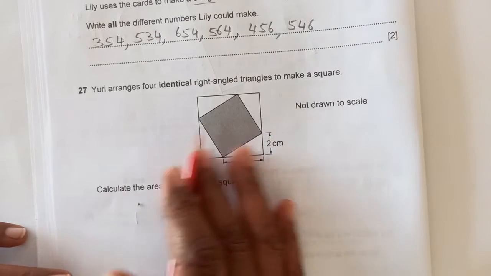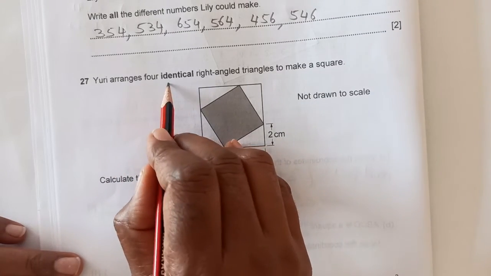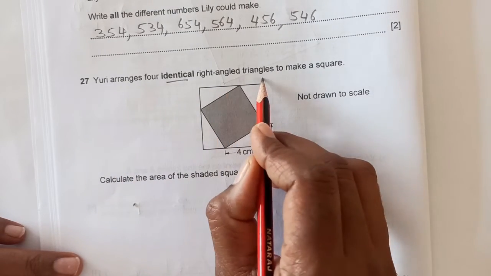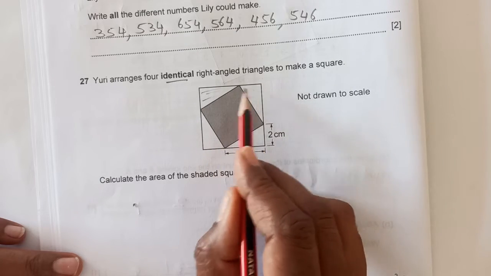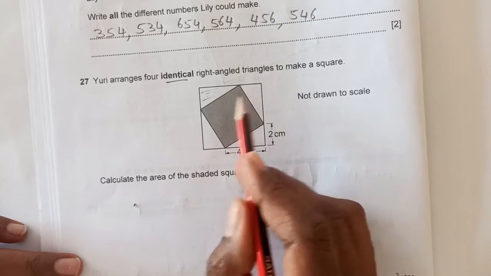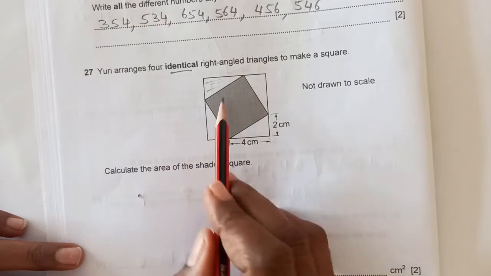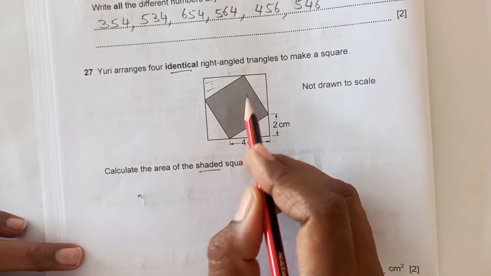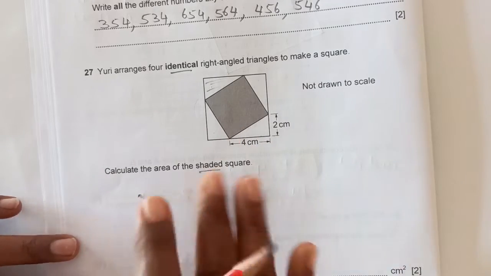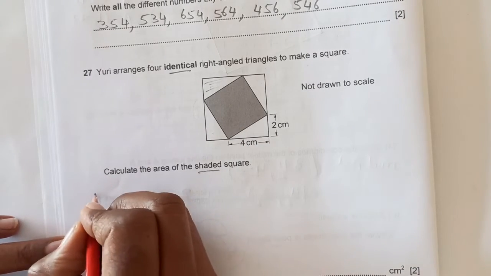Okay, now number 27. Yuri arranges 4 identical right angle triangles to make a square. So these are the 4 triangles. See this 1, 2, 3, 4 to make a square in the middle somewhere. Calculate the area of the shaded square. We are looking for this shaded area.